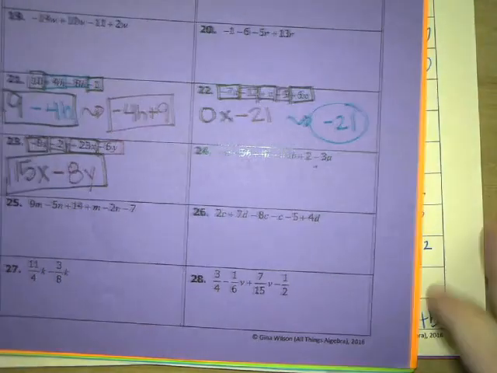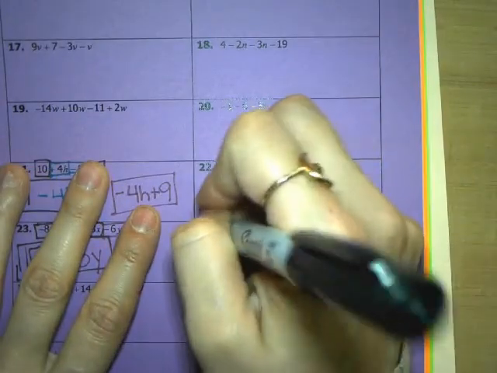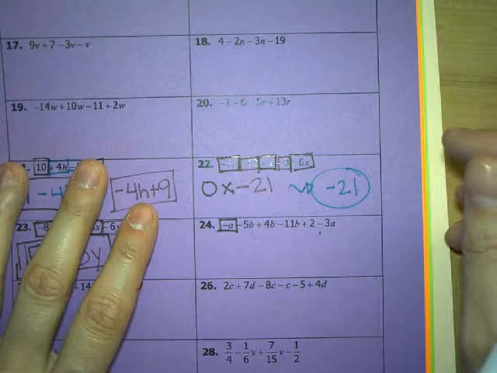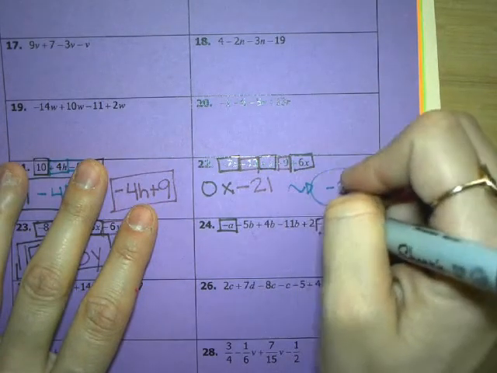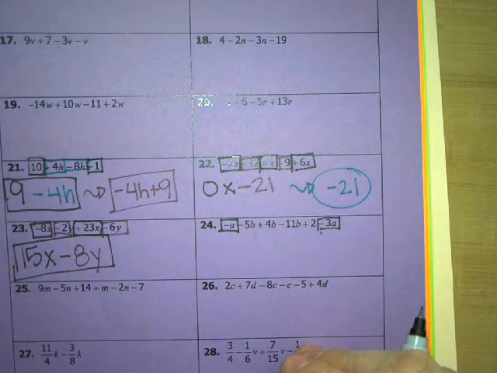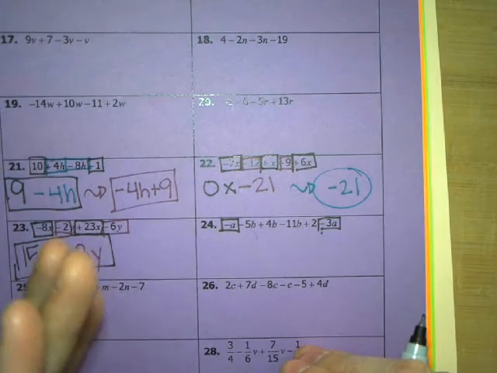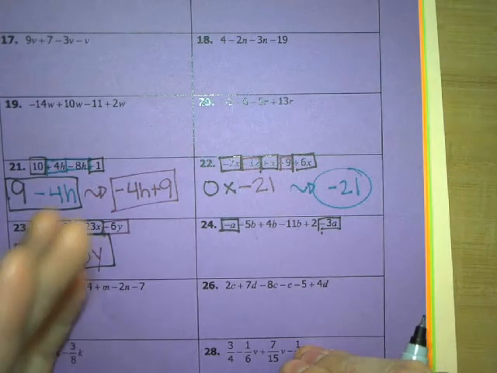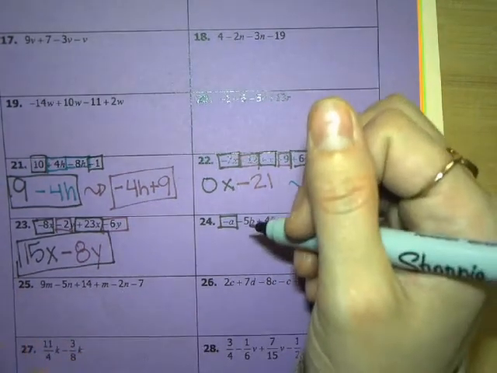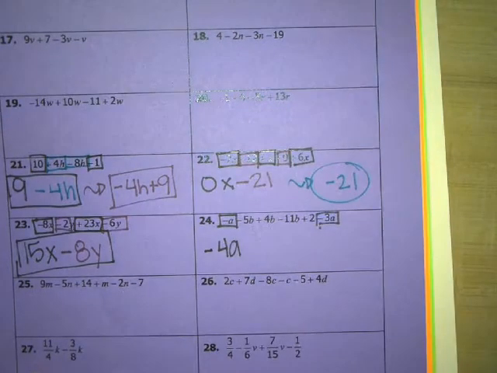Alright, 24. What's the first term I should box up? Negative a. What goes with my negative a? Negative 3a. What's negative a mean? Negative 1a. Good, negative 1a. So I have negative 1 and negative 3. Are my signs the same or different? Same. So add or subtract? So what's negative 1a minus 3a? Negative 4a. All it is, is your integer rules.